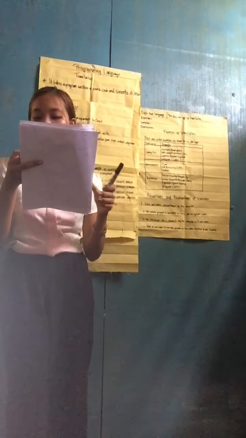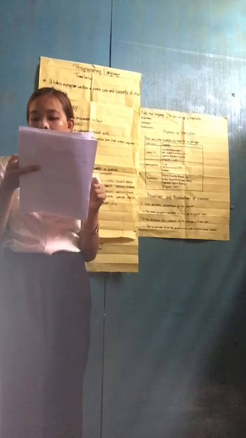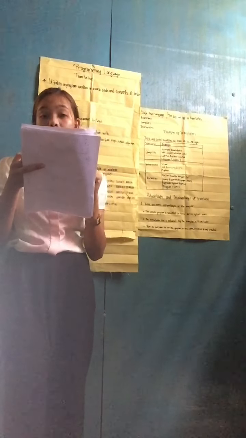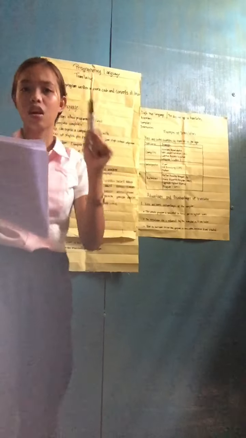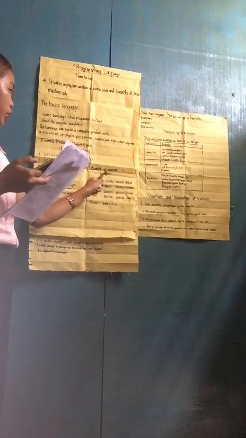Each computer had its own machine language, which was made of strings of 0s and 1s. So here are some examples. Example of machine language.